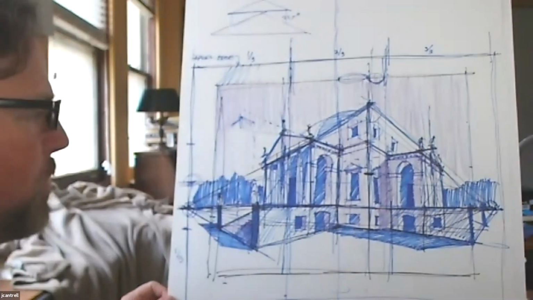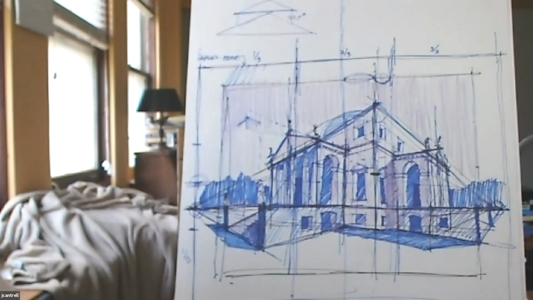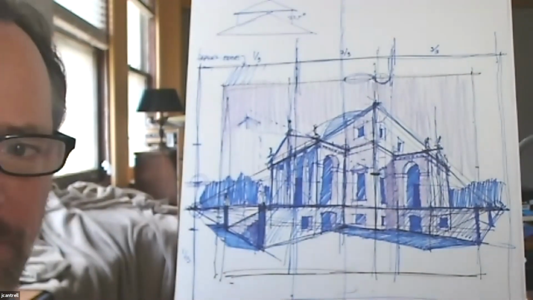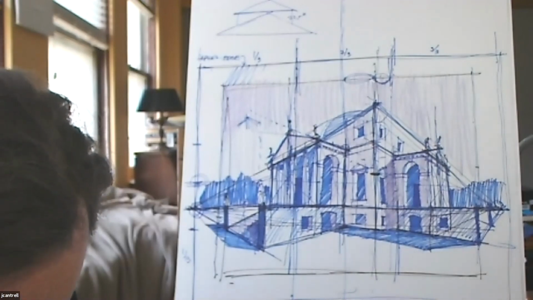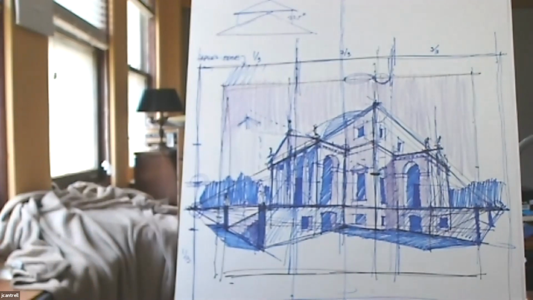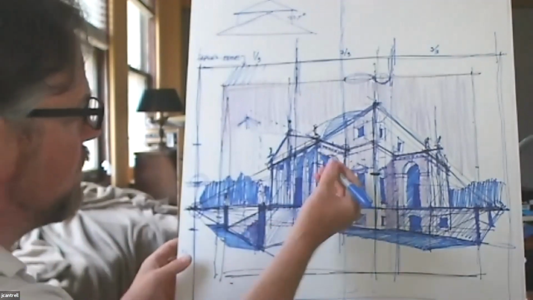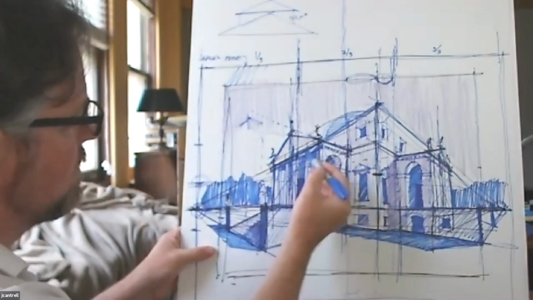Okay, I'll give you a few minutes to put some more shadows and shading in this. Hopefully you're able to actually draw the entablature, because the columns never just go right up to the edge of the roof. So there should be a horizontal band where the columns die into.